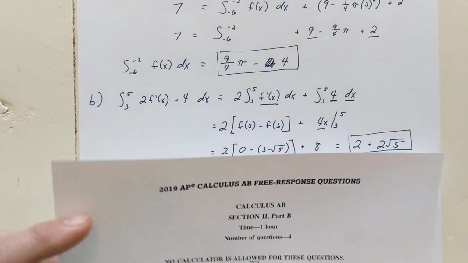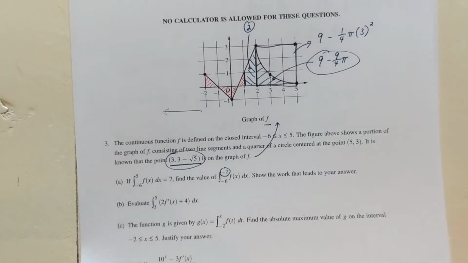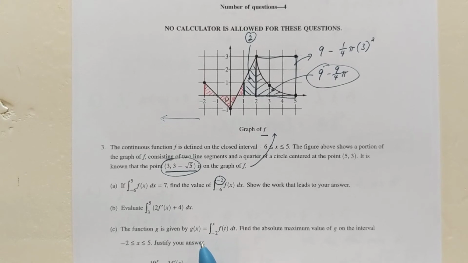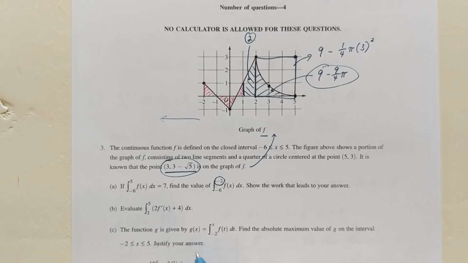Part C, the function g is given as this one right here. And not anything surprising here. You will see stuff like this from time to time where one function is defined as the definite integral of another function, and your variable of the function, in this case x, very often ends up being the upper limit of integration in that second function. And they want us to find an absolute maximum value on that spot there.